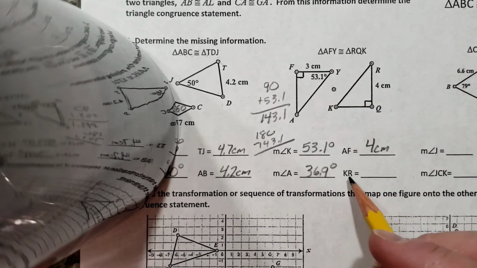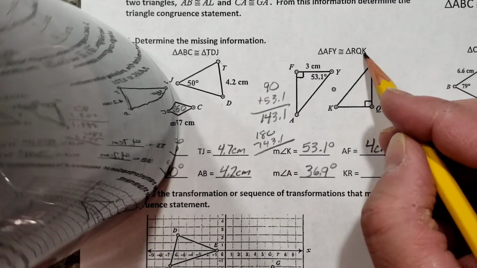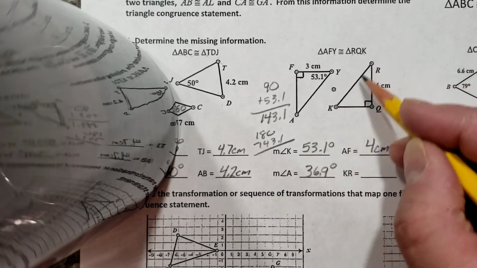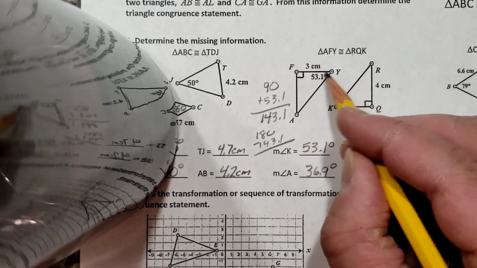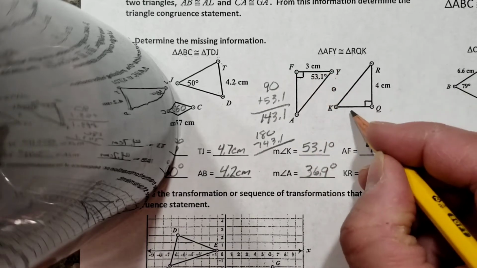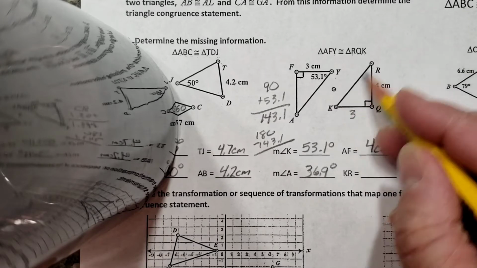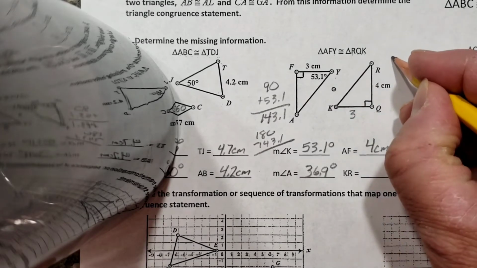And then we have KR. KR lines up with YA. We don't have YA, that's the hypotenuse. We do have FY is 3, so KQ is 3. So that, to find our hypotenuse, is going to be the Pythagorean theorem.